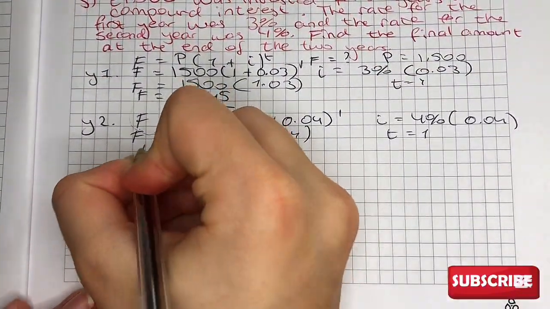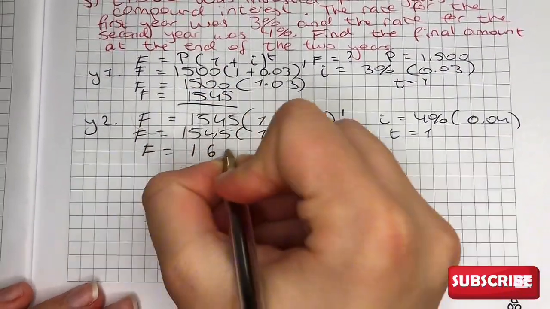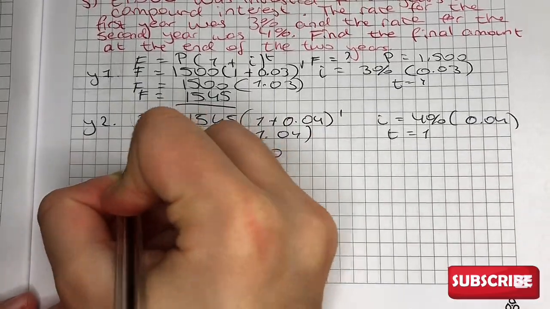So you multiply this out, you should get F is equal to 1,606.80, and this is your answer.